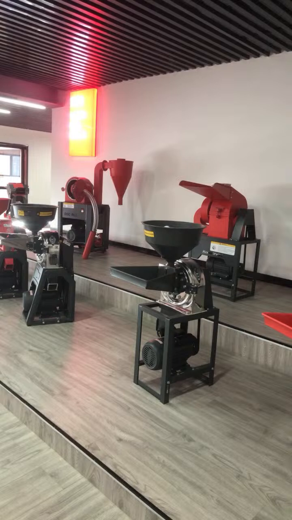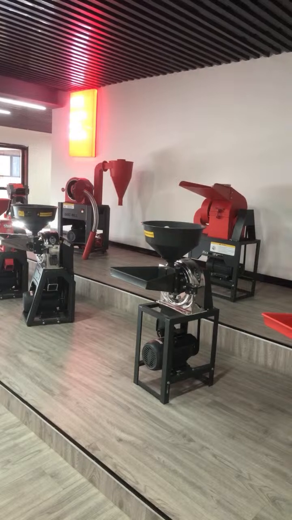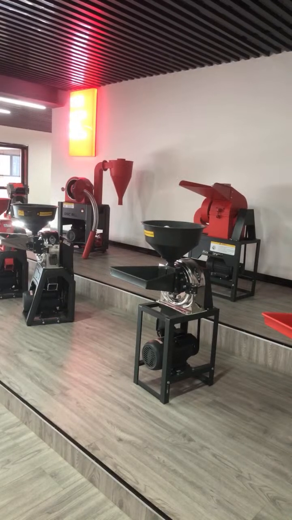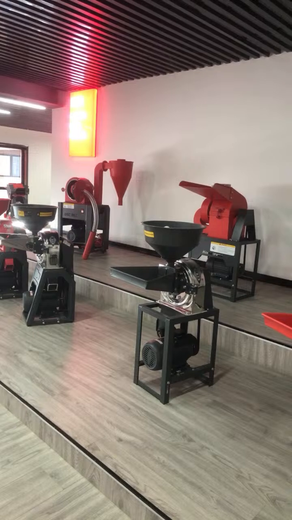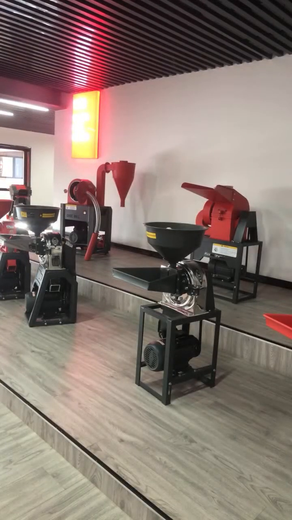Now, job creation and economic growth. The use of disc mill machines in rural areas and markets can create job opportunities for local people. This can include jobs in operation, maintenance, and sales of the machine, as well as jobs in related industries such as animal feed production and food processing as well. This can lead to increased economic growth and improved living standards in these areas.